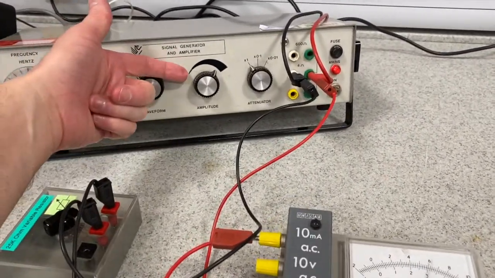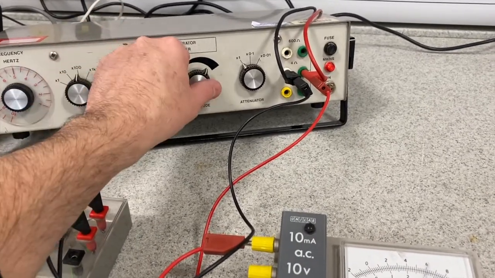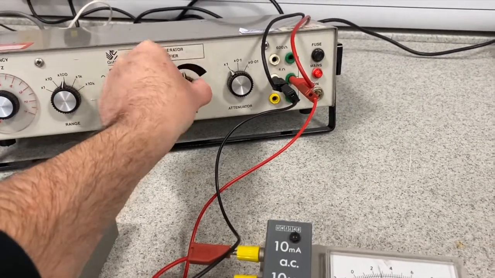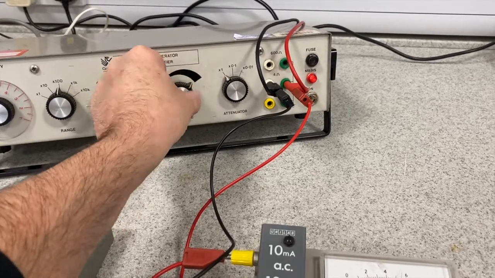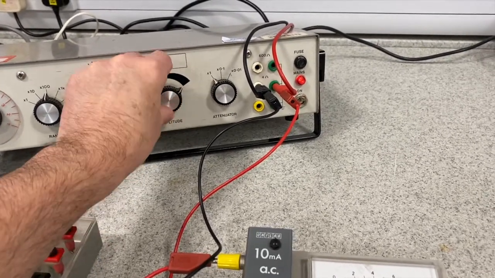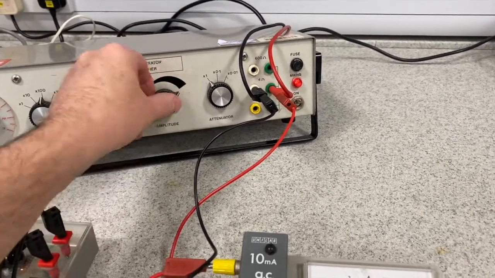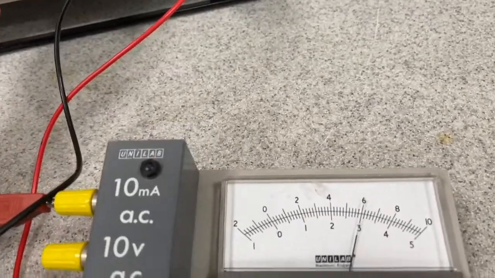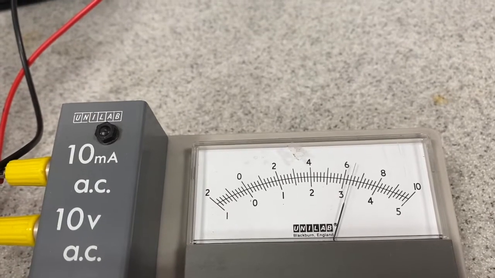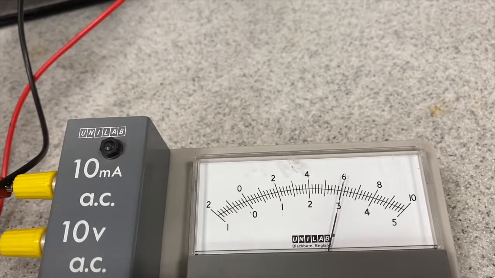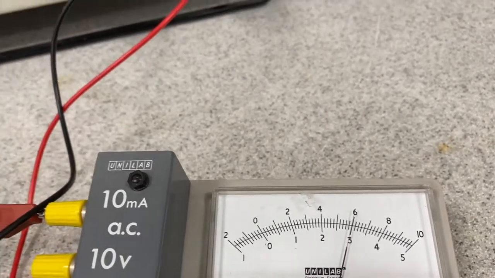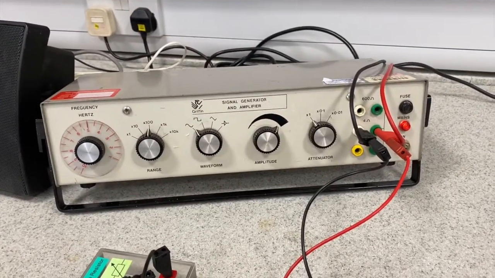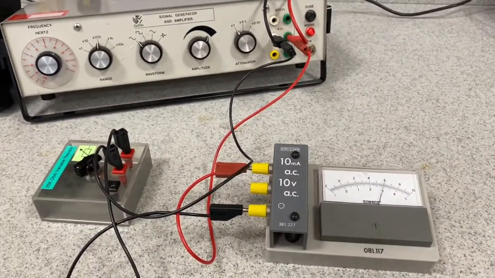I'm going to change the frequency of the supply. That's the amplitude, the loudness of the signal, which is the voltage, the RMS voltage if you like. So I'm not going to change that. In fact, I'm going to adjust that so that it's 6. And then I'm not touching the amplitude. We're only going to change the frequency.